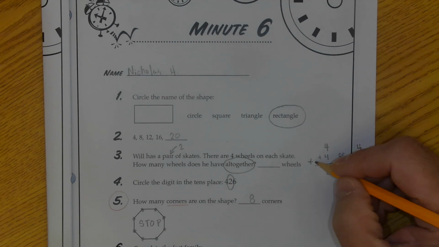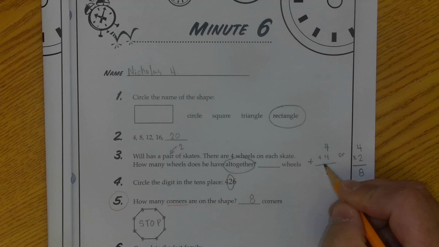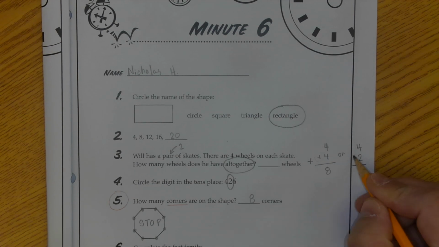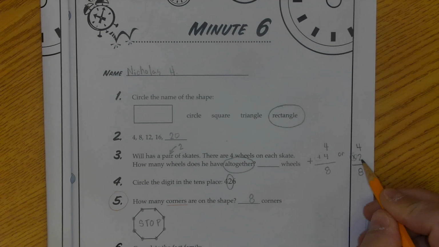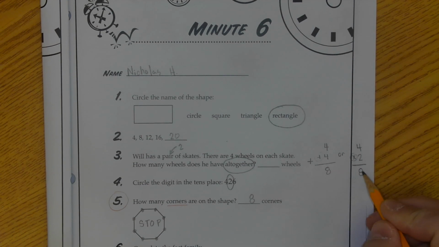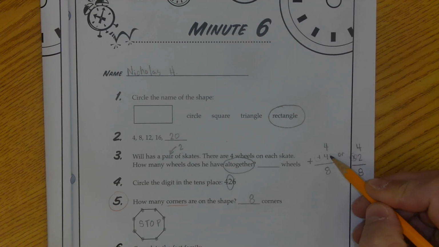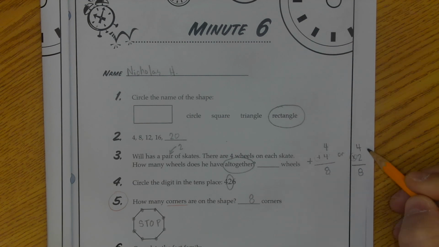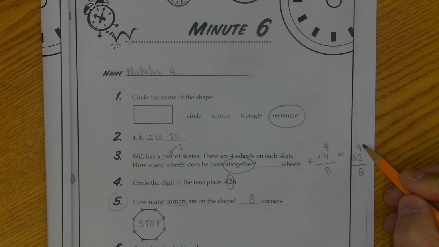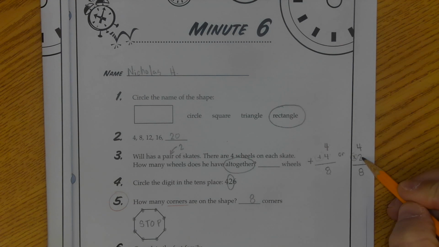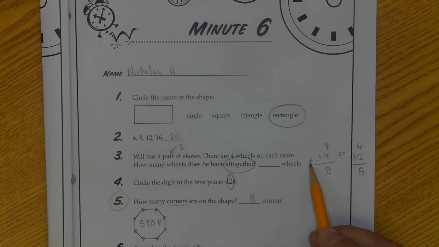Well, I said initially to do addition, but the reality is you could do addition or you could do multiplication, because he's got 2 groups of 4 wheels. So multiplication works here too. You could either say 4 plus 4, because this is 1 skate and this is 1 skate for a total of 8 wheels. Or if you're a little more advanced or ready, you could do multiplication and say 4 wheels, 2 groups of skates, 4 times 2 is 8. So either way you want to do it, altogether in 3rd grade doesn't just mean addition. Sometimes it can mean multiplication too. So that's good to remember.